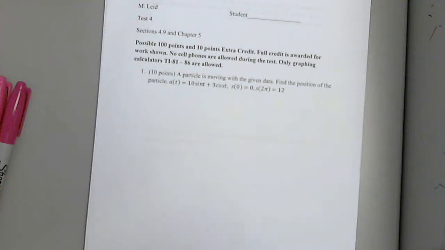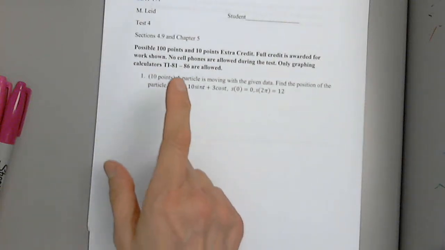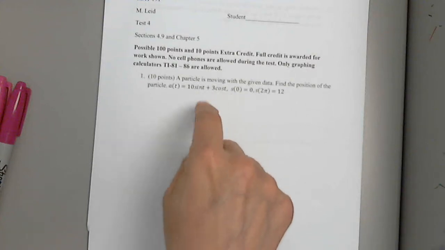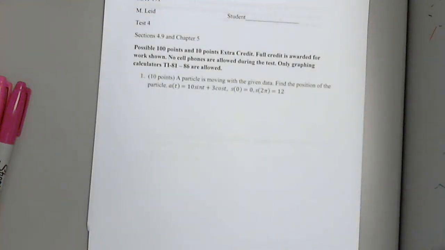Okay. So of course, I don't have all your tests, so I did not grade your tests yet. But I will return them on Thursday, and in the meantime, I will post solutions. Okay, so let's start with the first problem. Let's work on the first problem for 1 minute, see what we remember, and then we'll do it together.